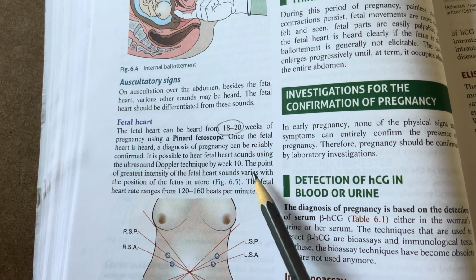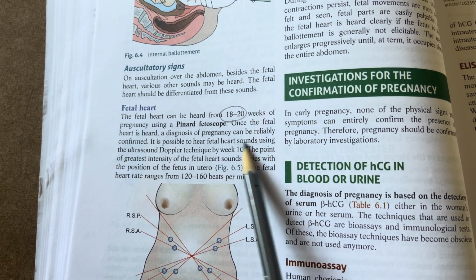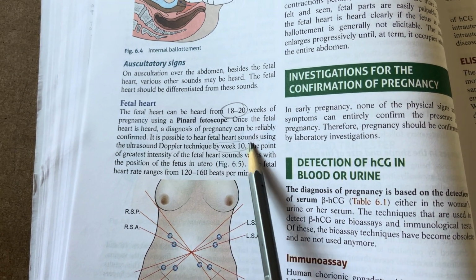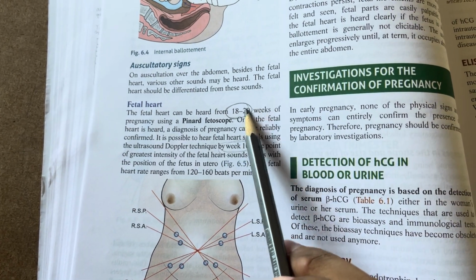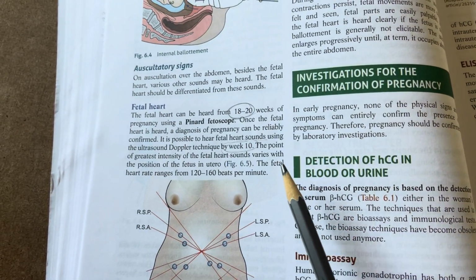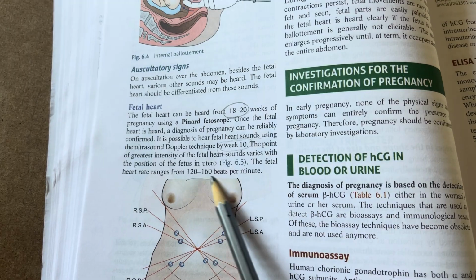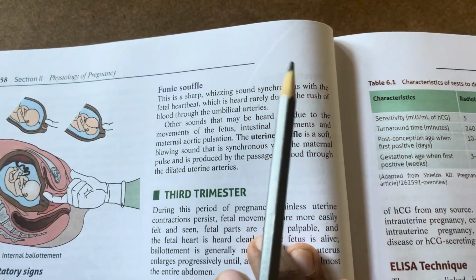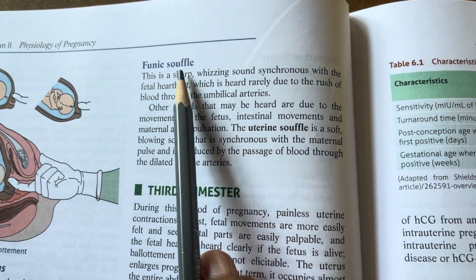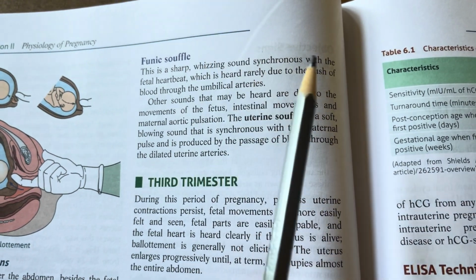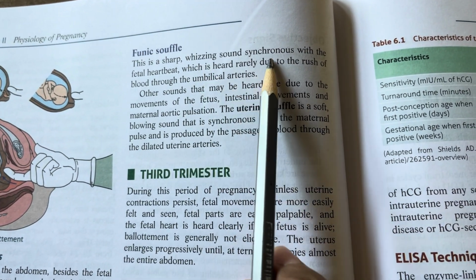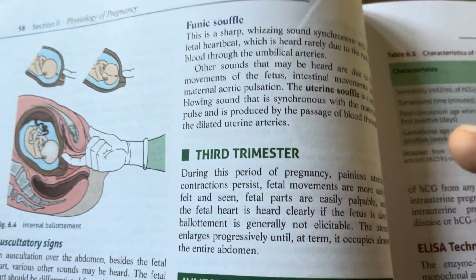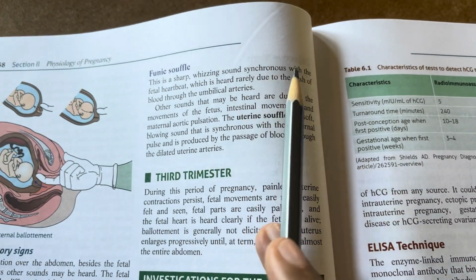Next. So again, it is possible to hear fetal heart sounds using ultrasound Doppler by week 10 itself, but double that, 20 weeks, by using Pinard's fetoscope. Next, fetal heart rate ranges from 120 to 160 beats per minute. Then you can hear a fetal souffle or a funic souffle. So basically it is a sharp whizzing sound which is heard rarely, and this occurs because of the rush of blood through the umbilical arteries.